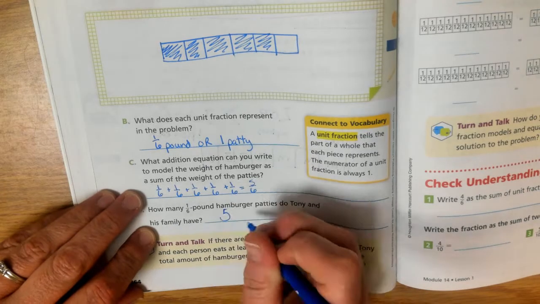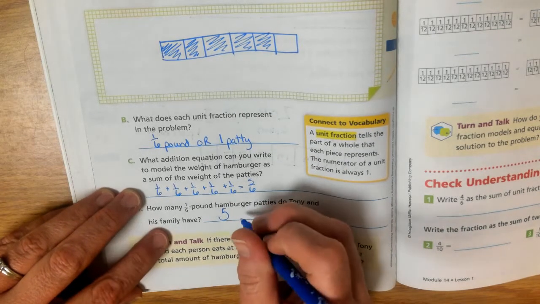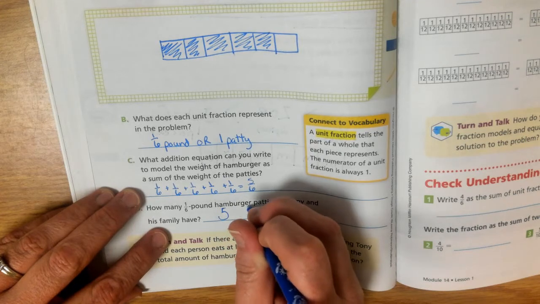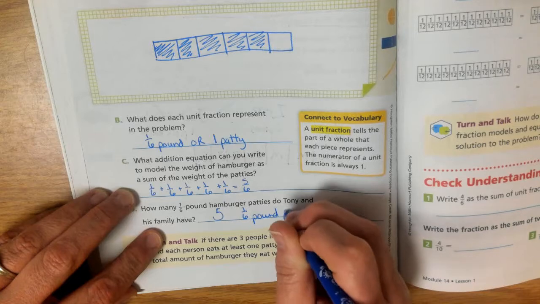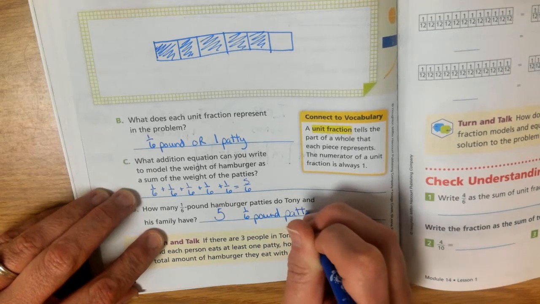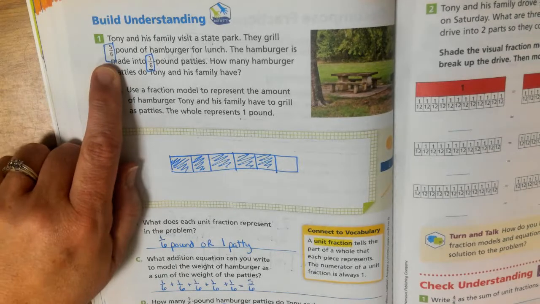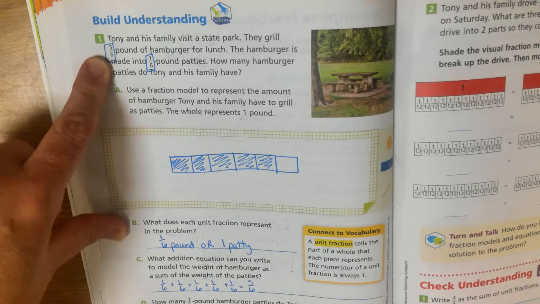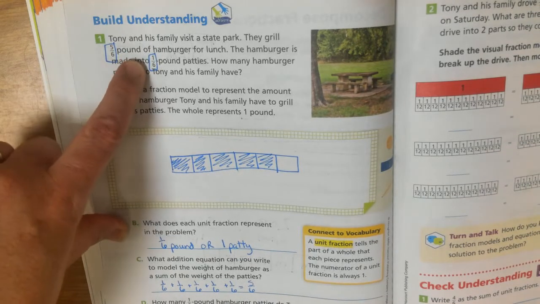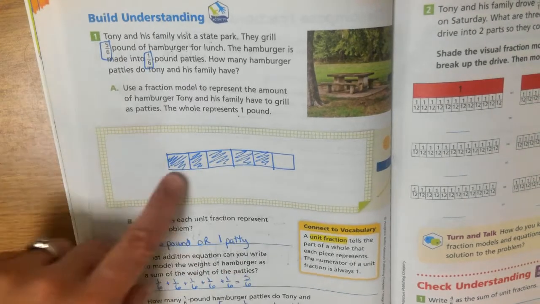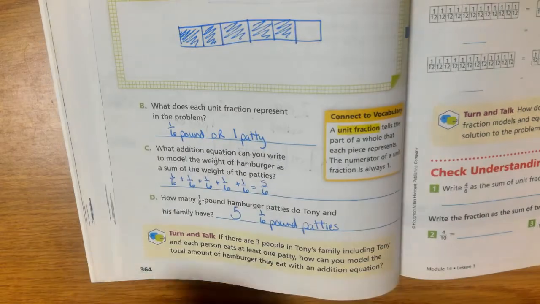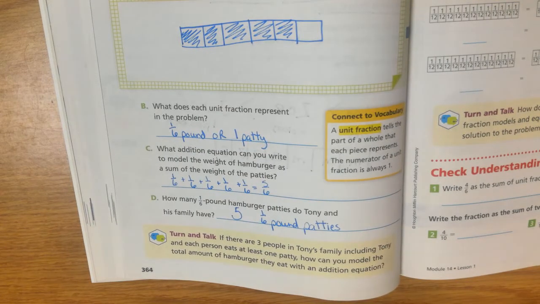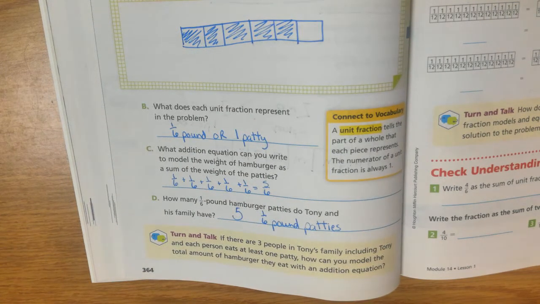They have 5 1/6-pound patties. So because it was already 5/6 pounds of hamburger, and they're 1/6-pound patties, that's how you can tell there were 5 patties, because each one was 1/6 pound. Okay?